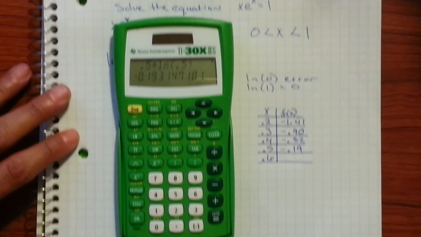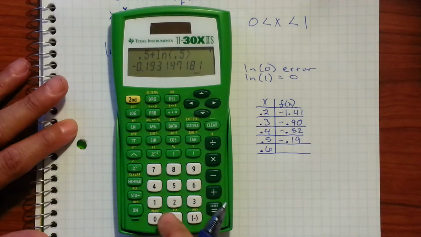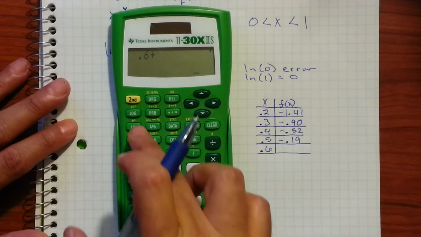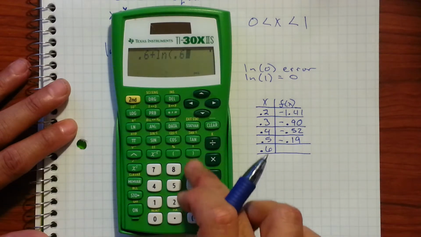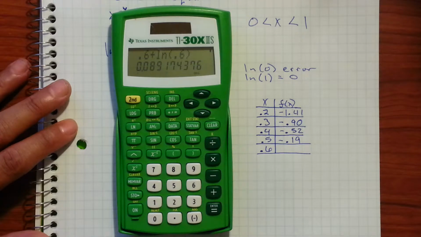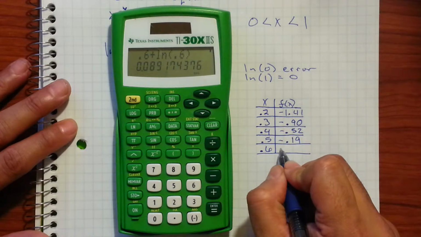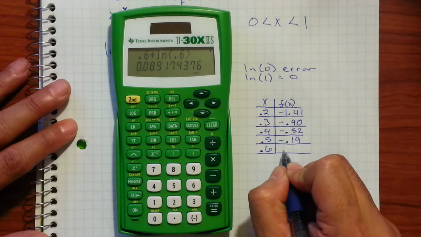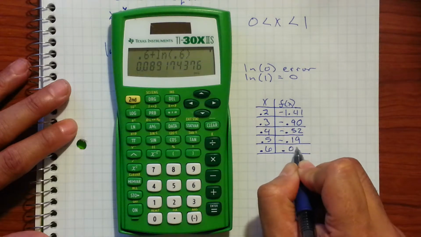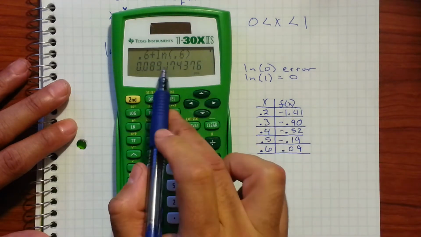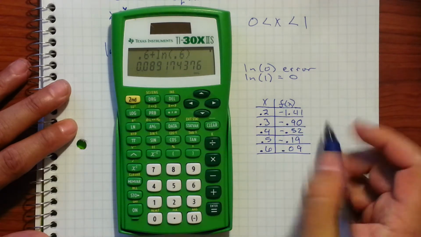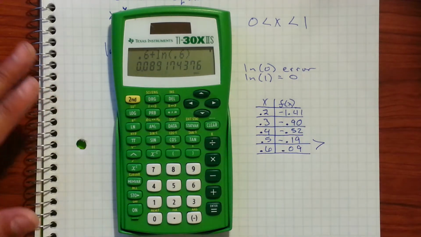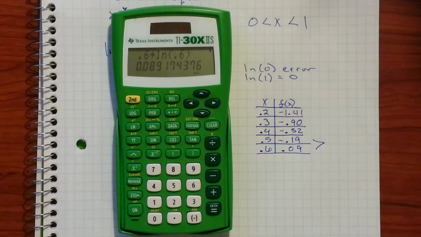So 0.6 here. So 0.6 plus ln 0.6, close. And I get a positive right there. So now it's going to be a positive 0.09, because it's 8, 9 right there. So I know that my answer is going to be somewhere in between those two.